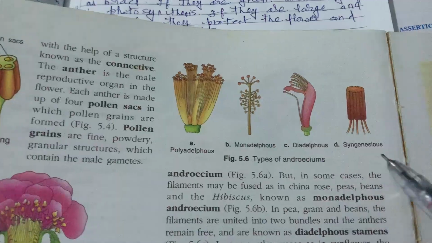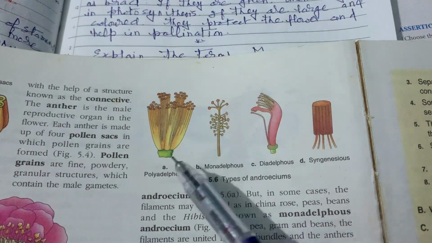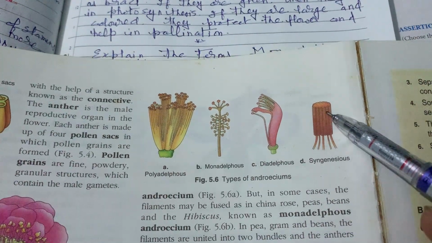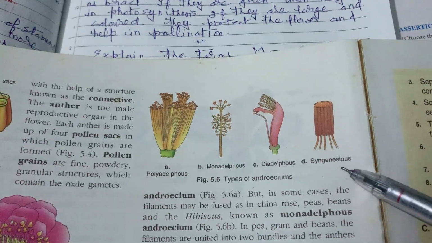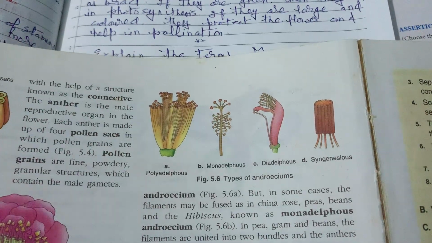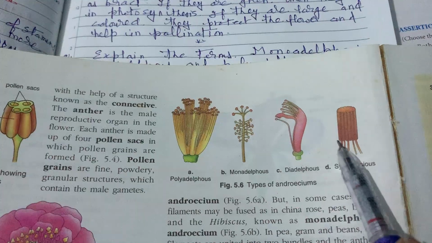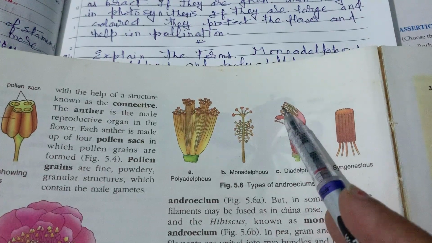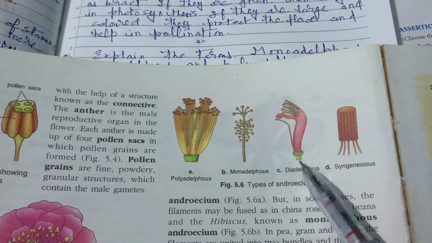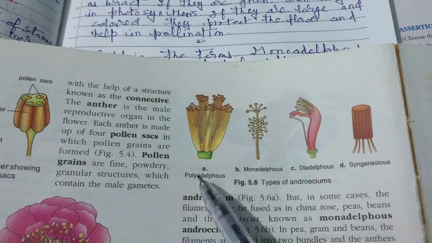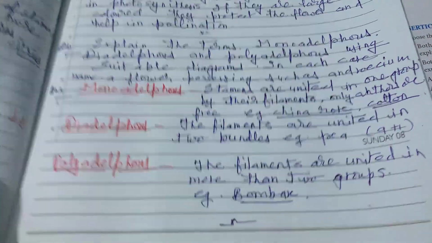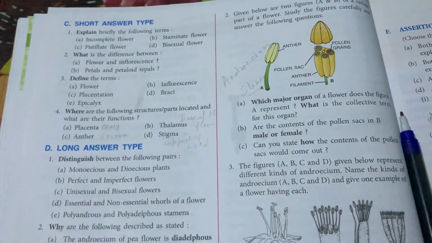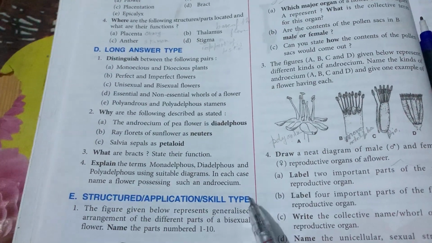Poly means many. In the syngenesious condition, the anthers are united and the filaments are free. This condition is called syngenesious condition, but it is not mentioned in your book. So you can see 3 diagrams. This is the anther, this is the filament. This is diadelphous, this is monoadelphous in China rose, and this is polyadelphous, right? Now here, this we have done.